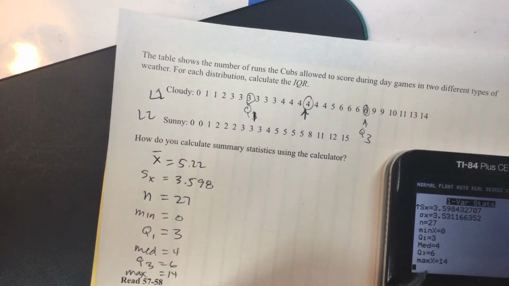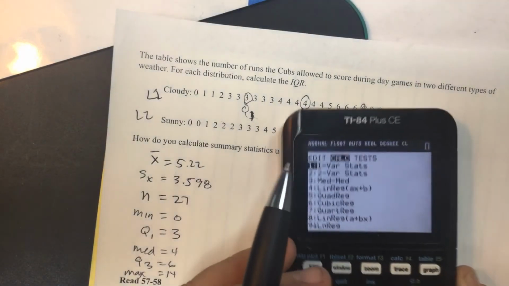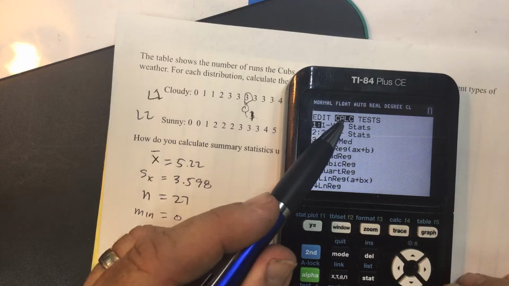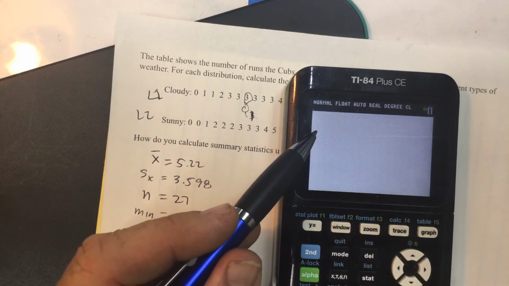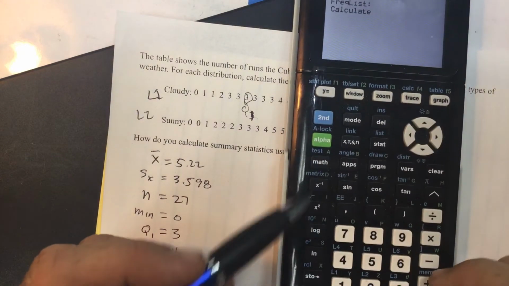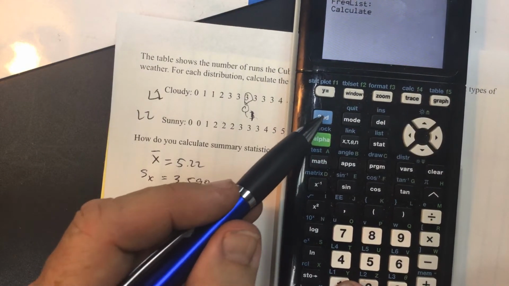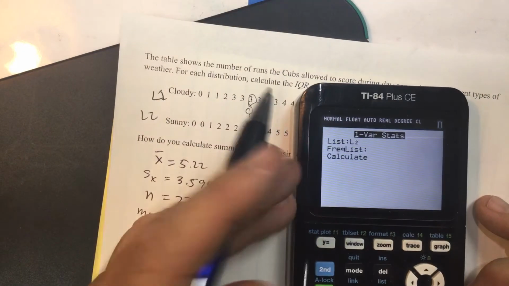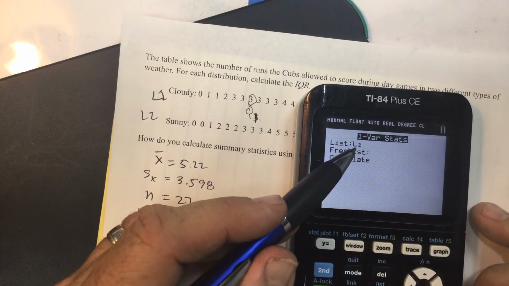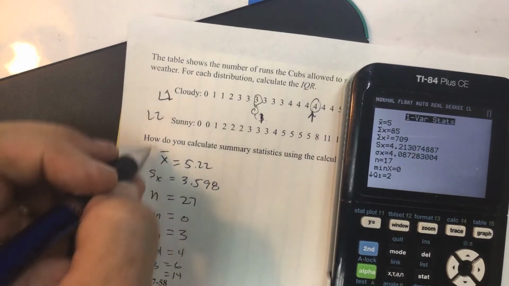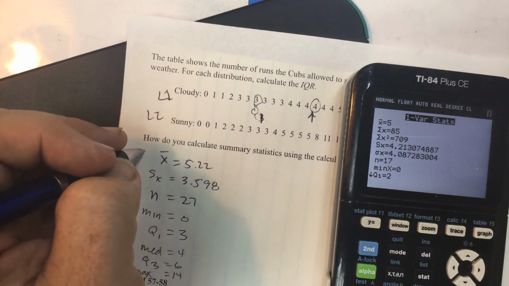So now I've done list 1. I can go back to edit. So I'm going to go back to edit here. I went stat, slid over to calculate, 1-Var Stats, but now I need to change this to list 2. To do that, we're going to hit second, and then the number 2. If you do that, it'll say L2 now. Hit enter, enter, enter.